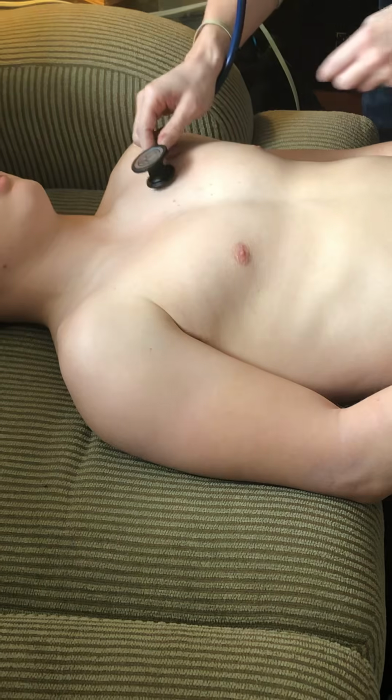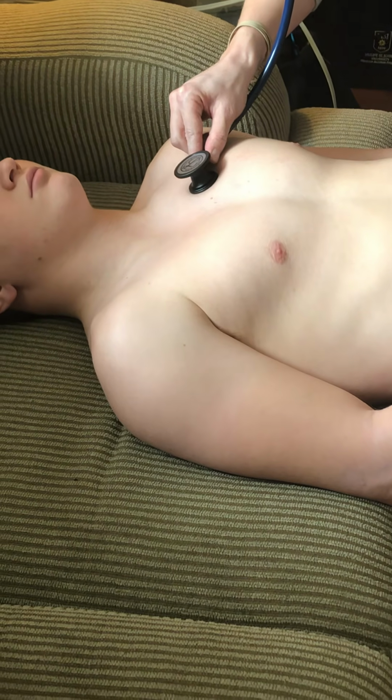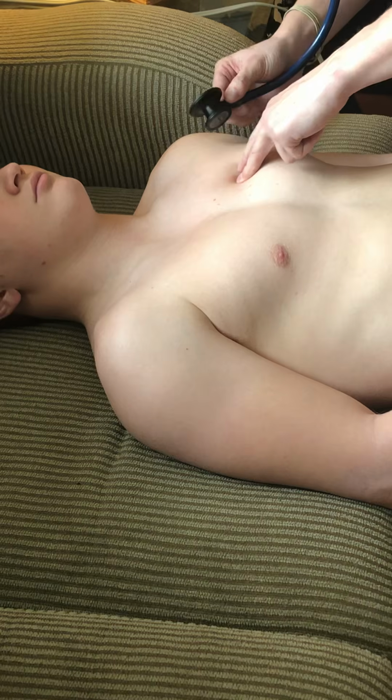Alrighty, and with the bell. Third intercostal space.